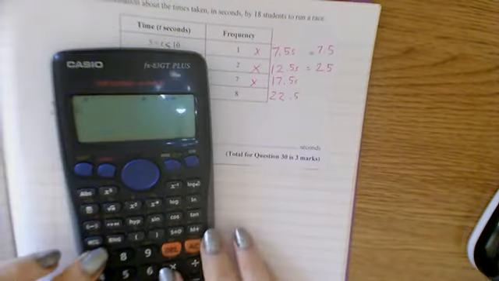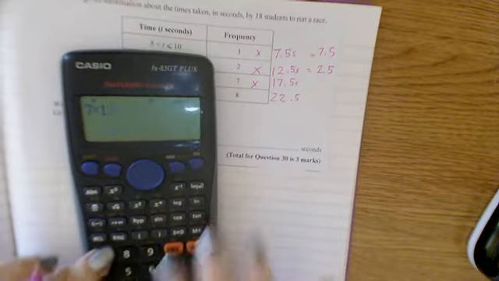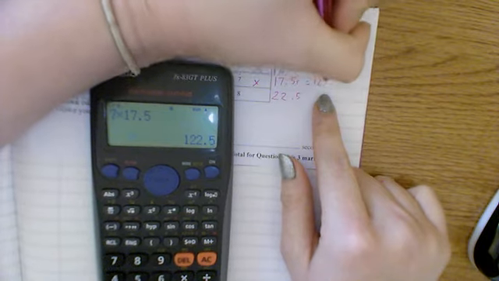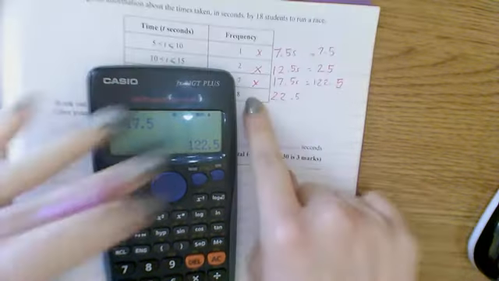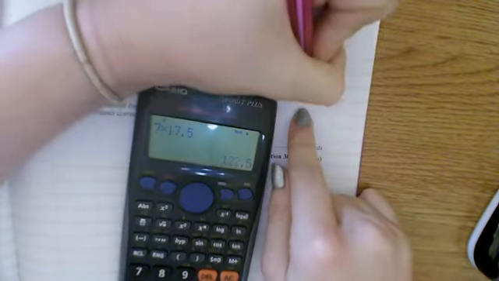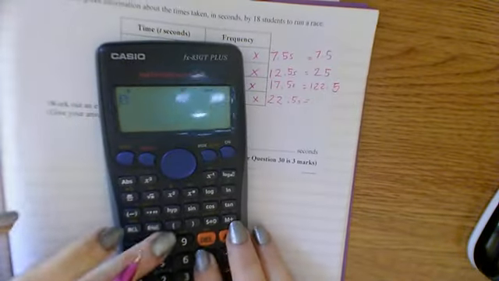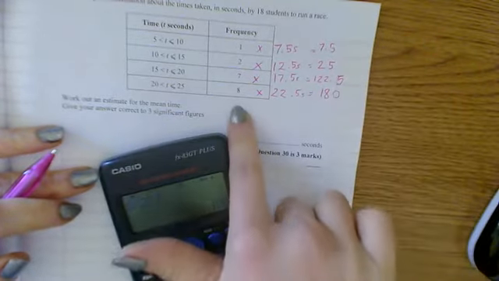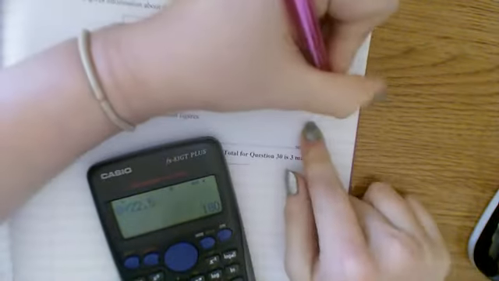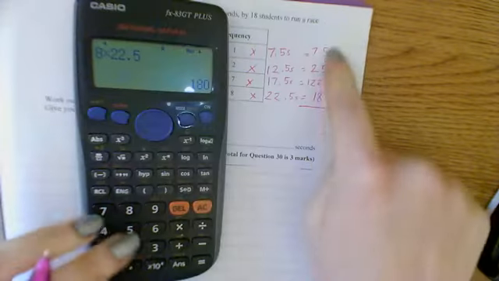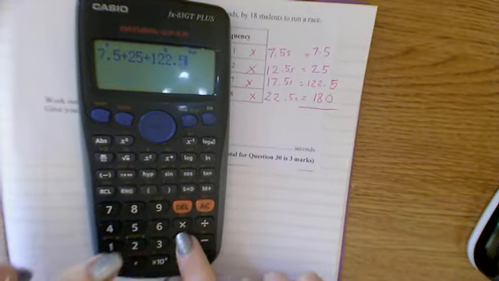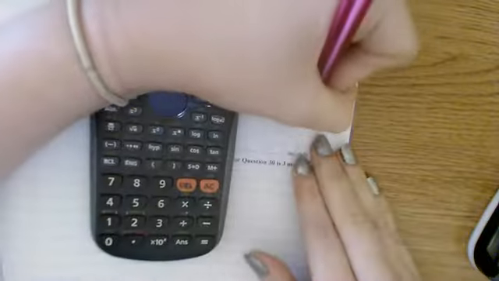So I'm going to do 7 times 17.5, which is 122.5. And then 8 students in 22.5 seconds, which would be 180. Now to get the mean, we need to add up the total time and divide by how many people there were. So the total time is going to be calculated by 7.5 plus 25 plus 122.5 plus 180, which is 335.